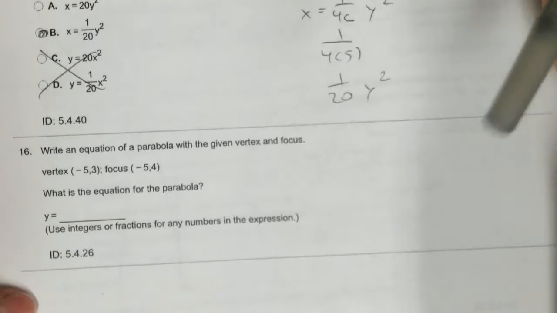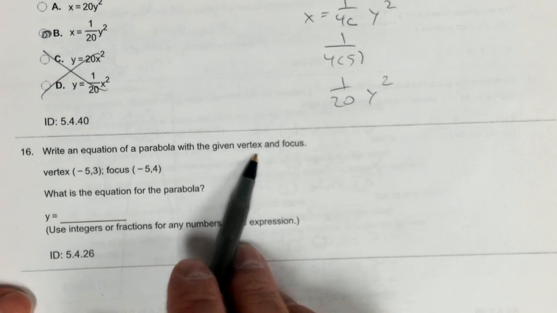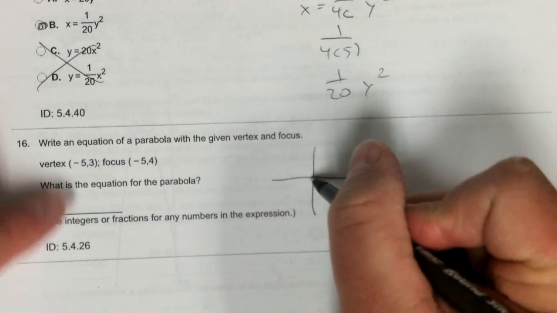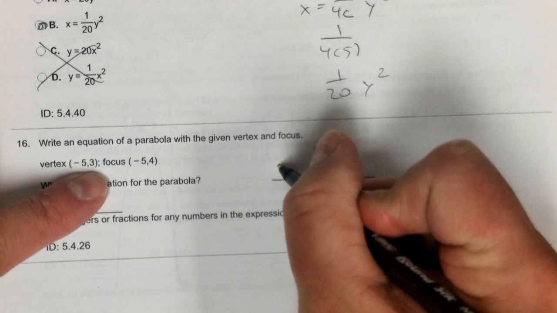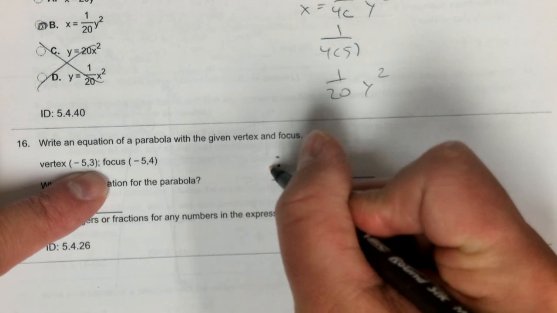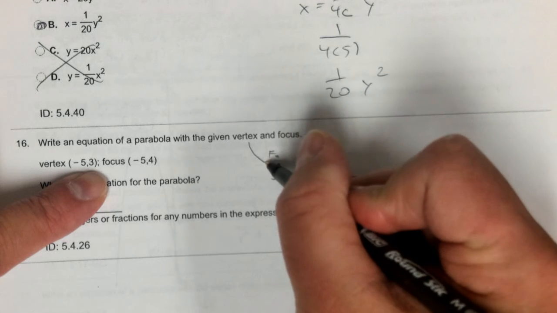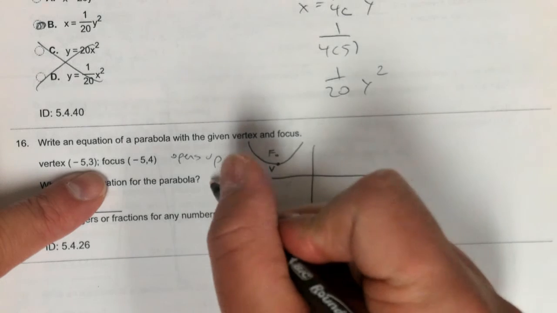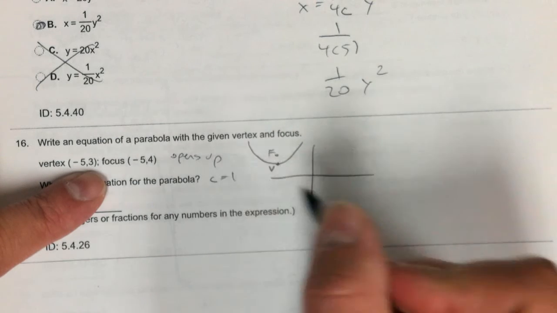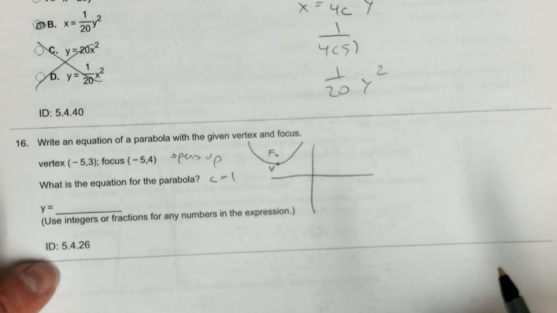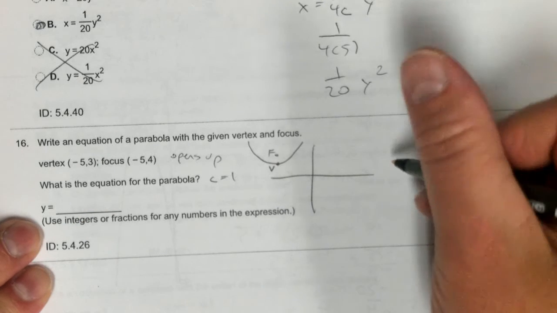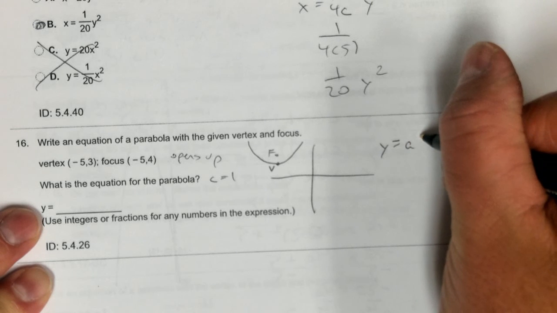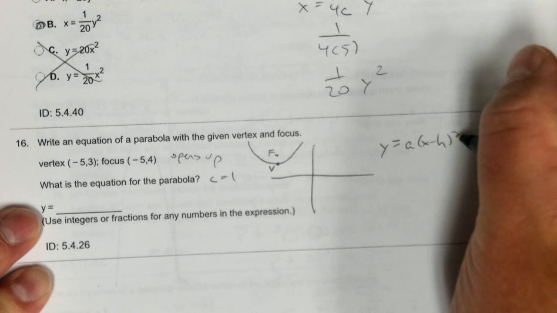Okay, your next one says write an equation of the parabola with the given vertex and focus. So to sketch the graph, (negative 5, 3) is here, and (negative 5, 4) is there. So there's your vertex and focus. It's going to open up, and your c distance is 1 because it goes between 3 and 4. So if it's opening up, then that's y equals a times (x minus h) squared plus k.